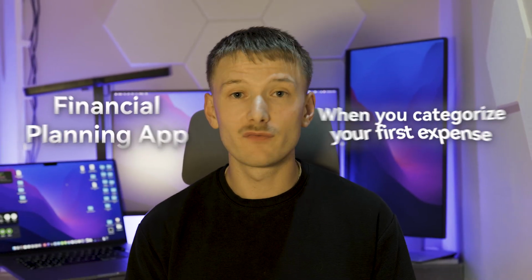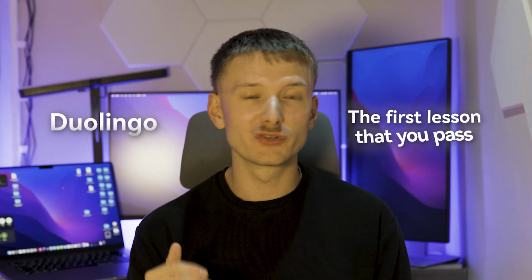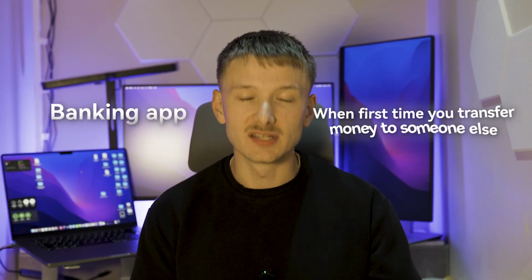And this can vary for different apps. For example, in a financial planning app, the first aha moment may be when you categorize your first expense. Facebook's aha moment was when you added 4 friends for the first time. And if you're Duolingo, your aha moment might be the first lesson that you pass. And if you're a banking app, your aha moment might be the first time that you transfer money to someone else, for example.